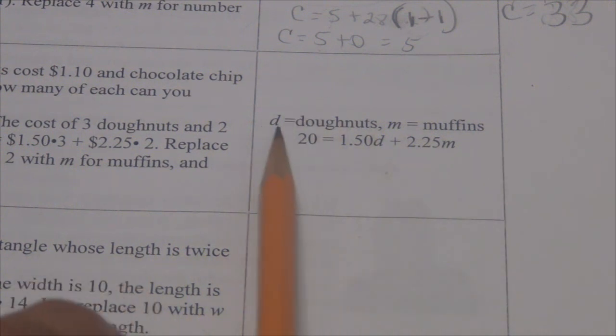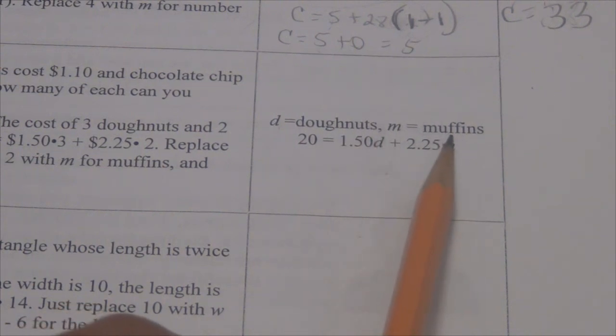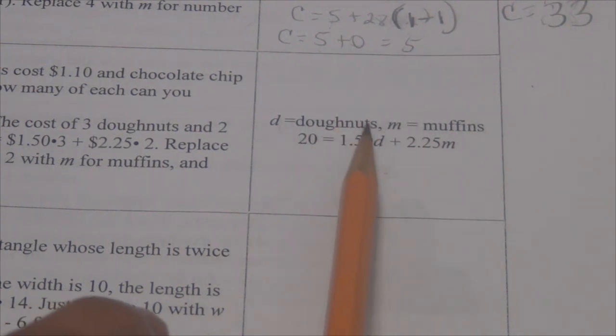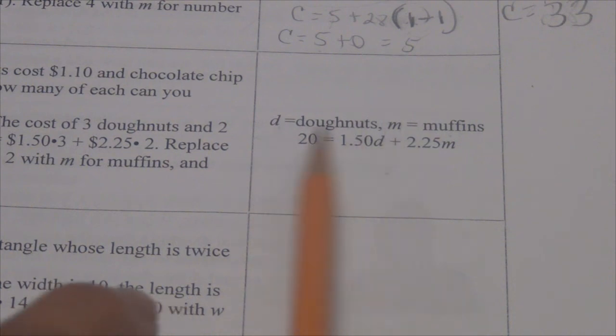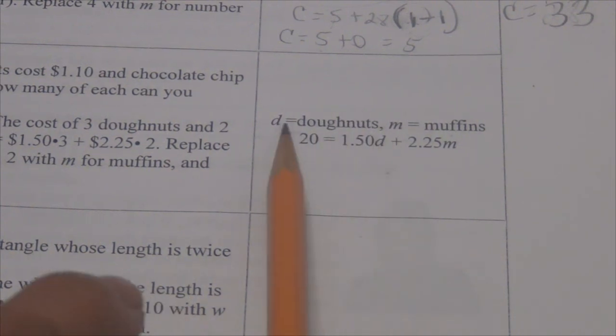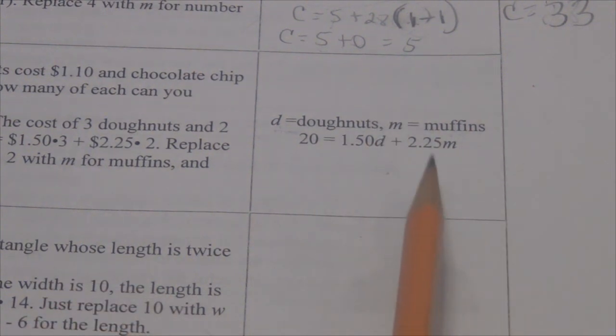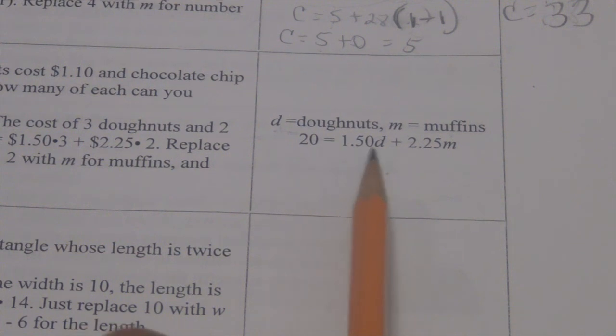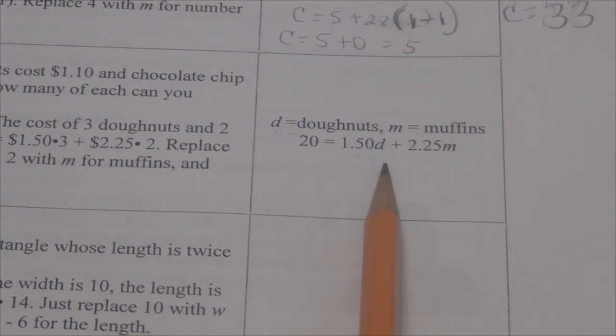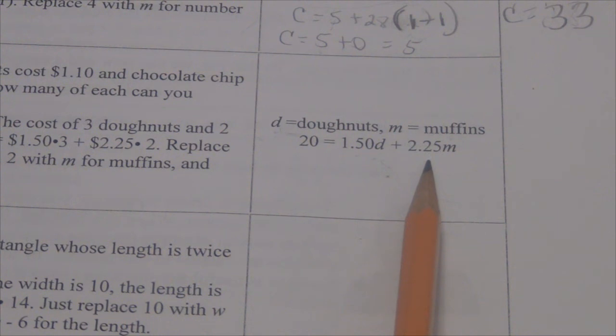Not a problem. So look, D is going to be the donuts, M is going to be the muffins. You always try to choose variables that represent your product. You don't want to be choosing X for donuts, although you can, of course. So let's see now. $1.50 for the donuts. And $2.25 for the muffins.